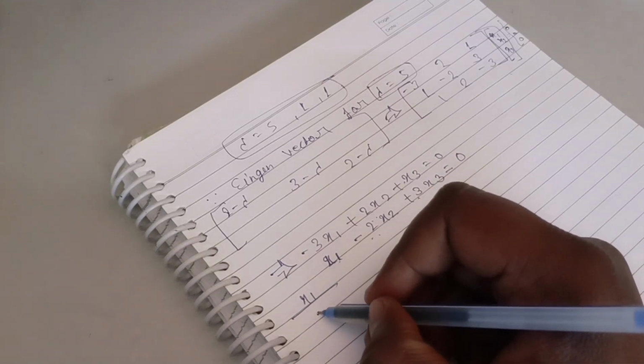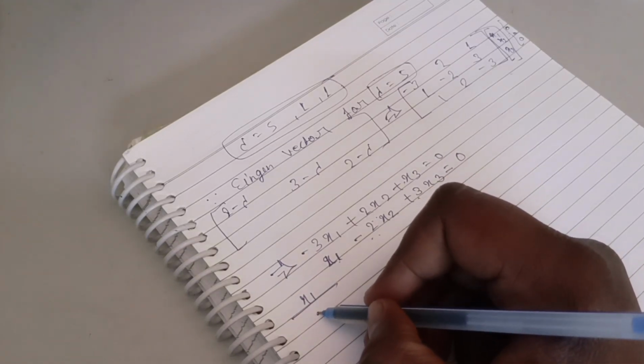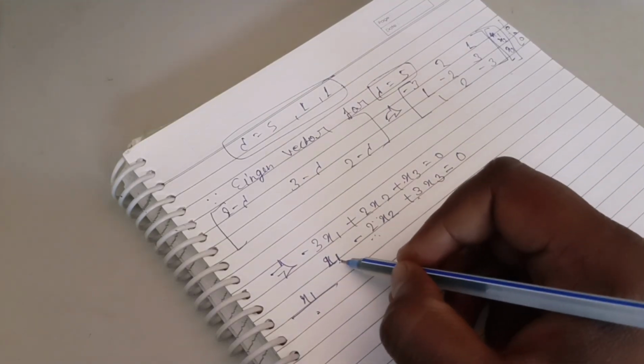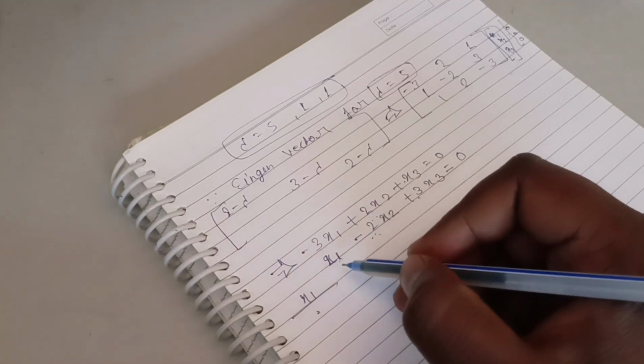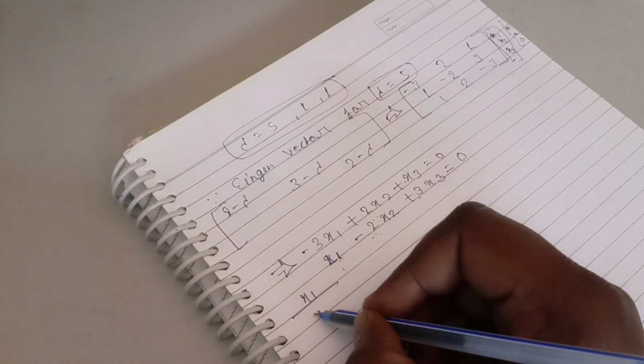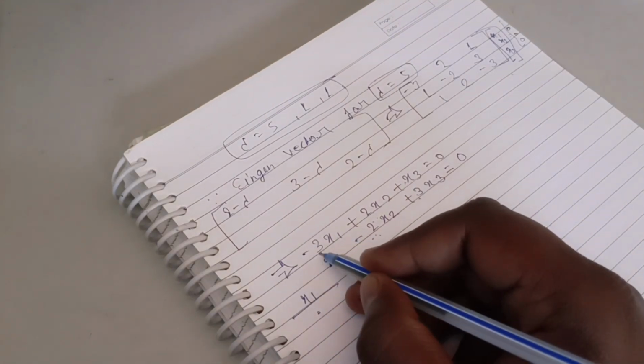Here will be like 8. Minus 6 and minus 6 and minus 2.